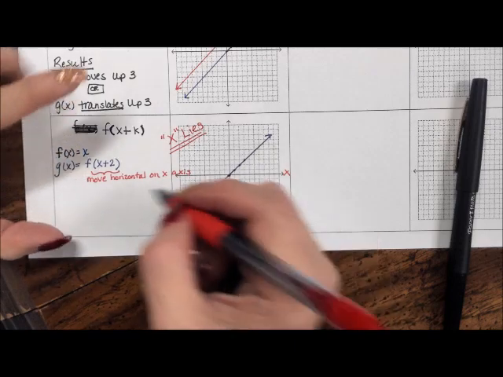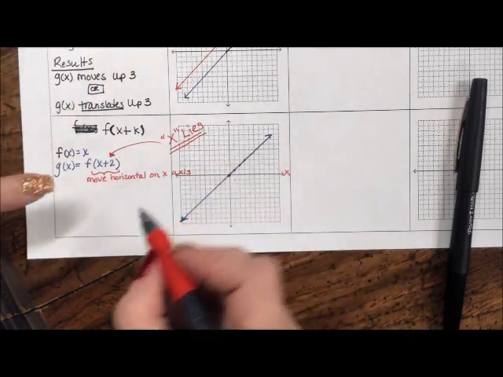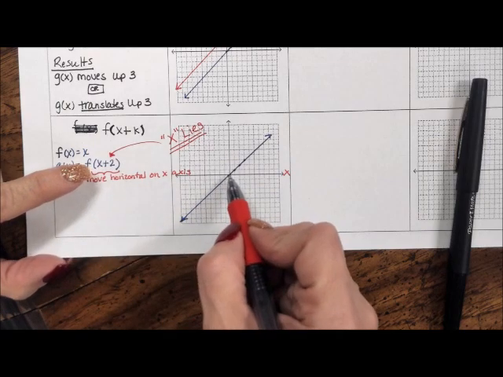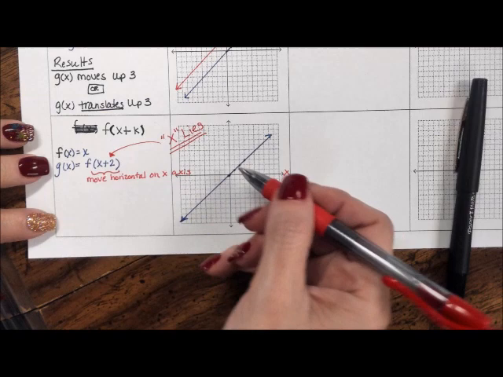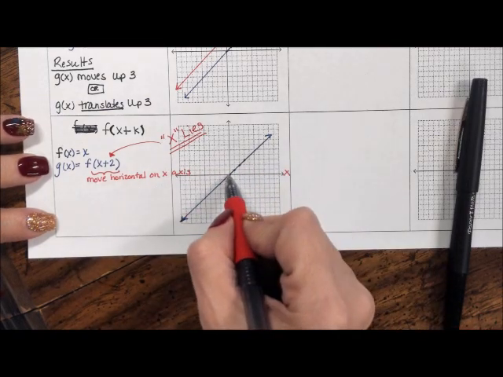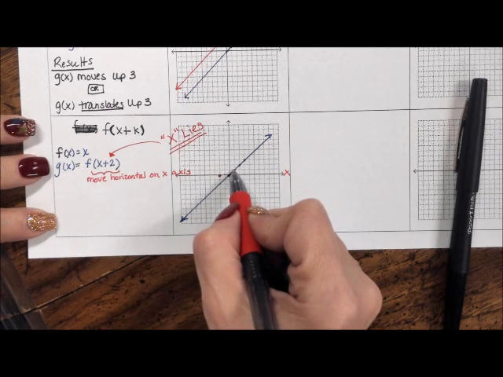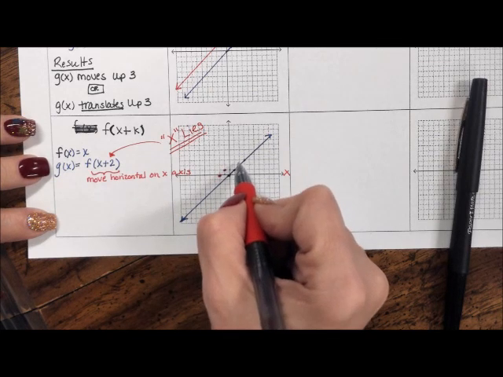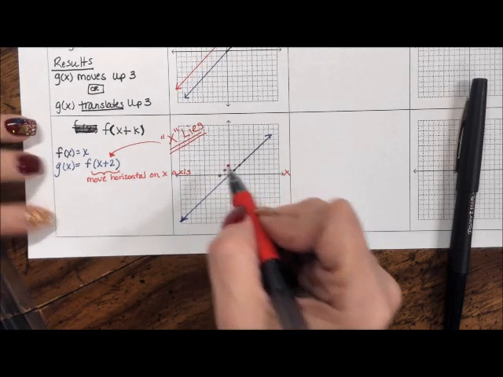Okay, but here's the deal. x's, oh my gosh, they always lie. So I'm going to draw an arrow here. Those x's lie. x says it's moving positive 2 on the x-axis, but it's lying. It's actually moving negative 2. So I pick any point I want and I move back 2 units horizontally. I could go to this point and move back 2. I could go to this point and move back 2. Whatever I want to do, I just move back.